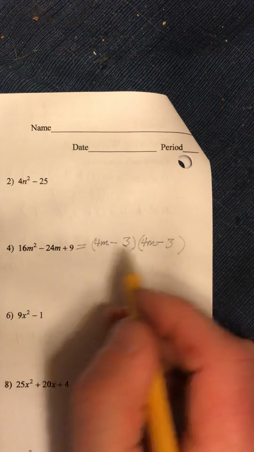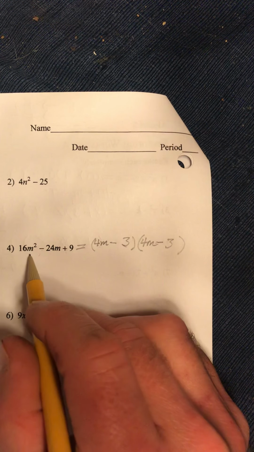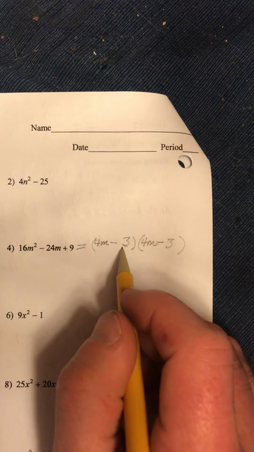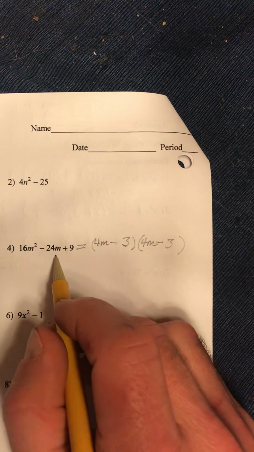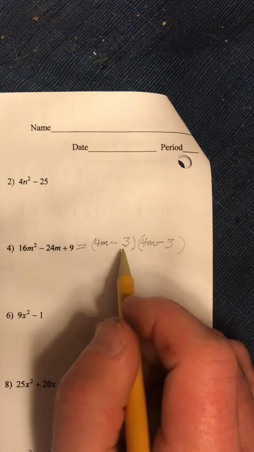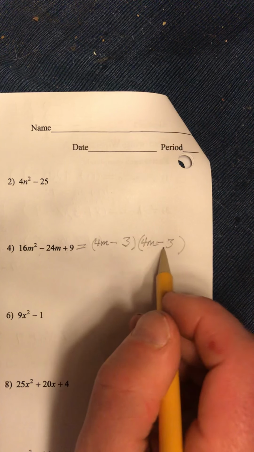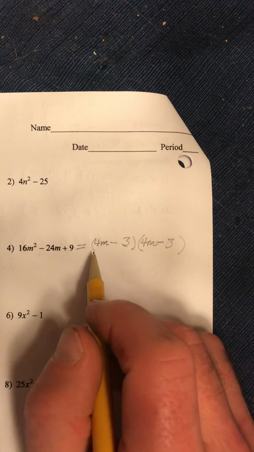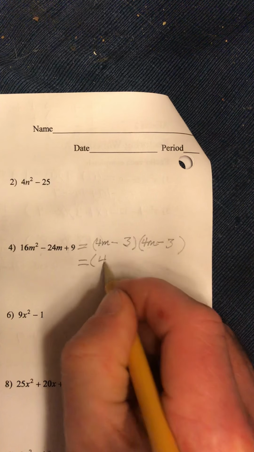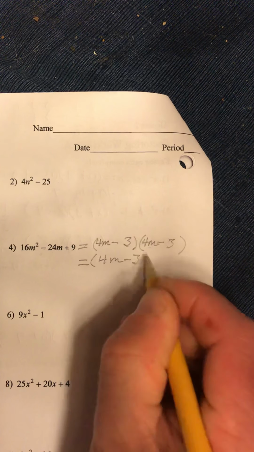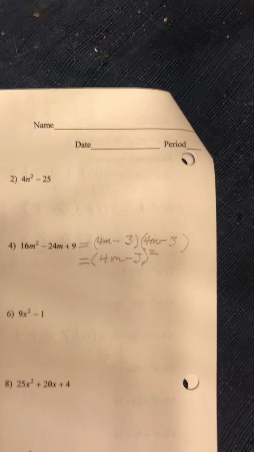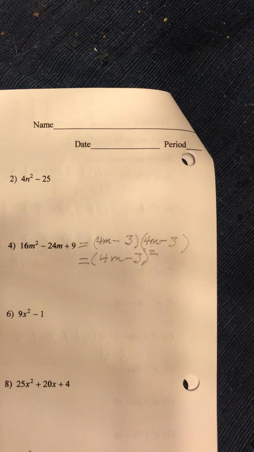So 4m times 4m is 16m squared. 4m times negative 3 is negative 12m. Negative 3 times 4m is negative 12m. And negative 12m plus negative 12m is negative 24m. And then negative 3 times negative 3 is positive 9. Okay, so that finally gives me 4m minus 3 quantity squared. Okay, so that's what's going on with our perfect squares.